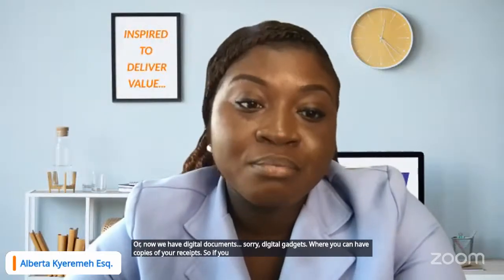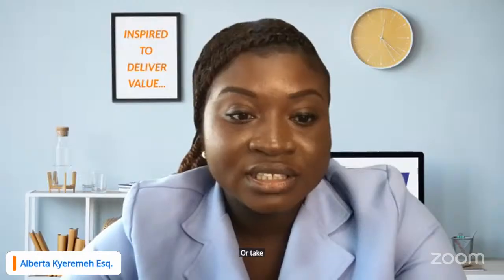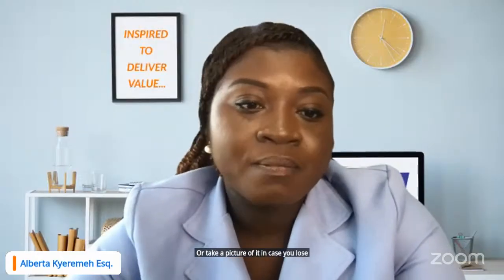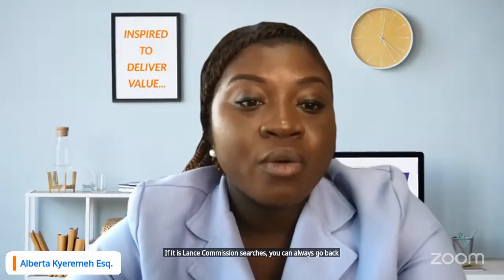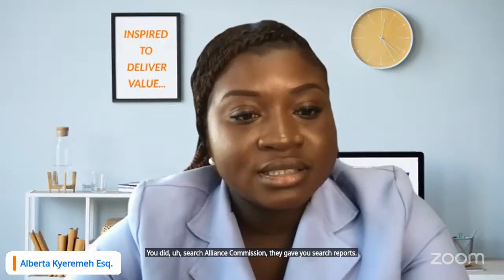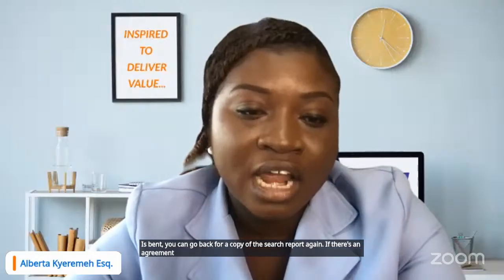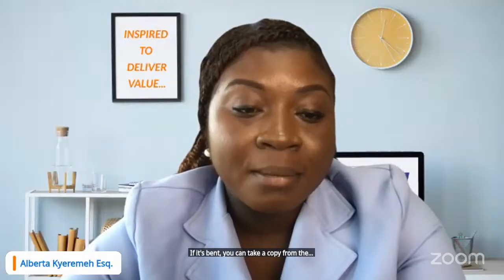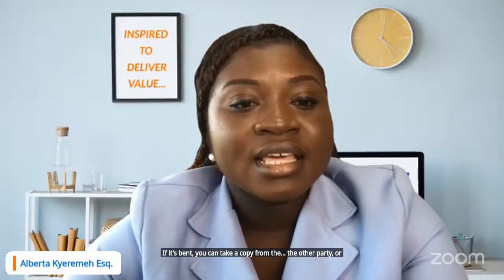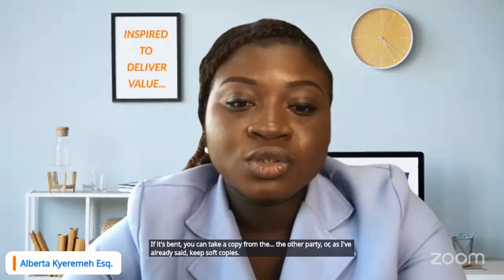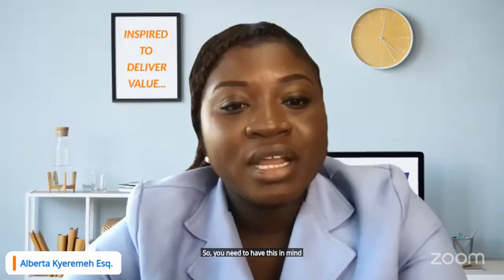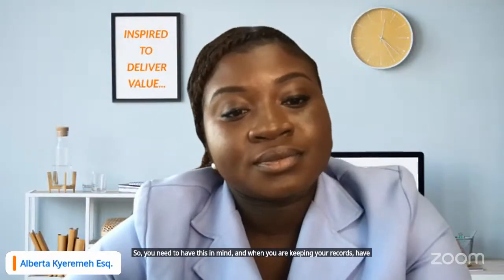If you have a receipt, it's important to scan it or take a picture of it in case you lose the original copy. If it is Lands Commission searches, you can always go back for the official report again. You did a search at the Lands Commission, they gave you a search report, and it's burnt. You can go back for a copy of the search report again. If it is an agreement, you have copies of the agreement. If it's burnt, you can take a copy from the other party, or, as I've already said, keep soft copies. So you need to have this in mind, and when you are keeping your records, have backups.